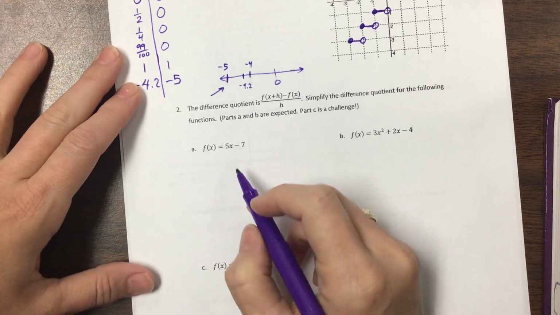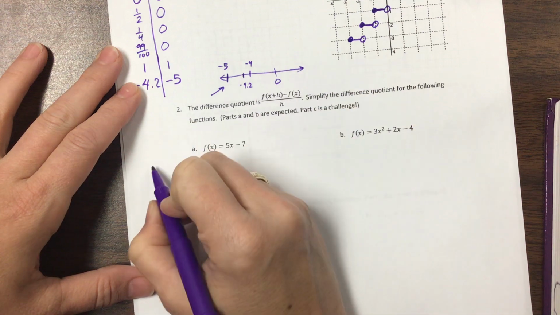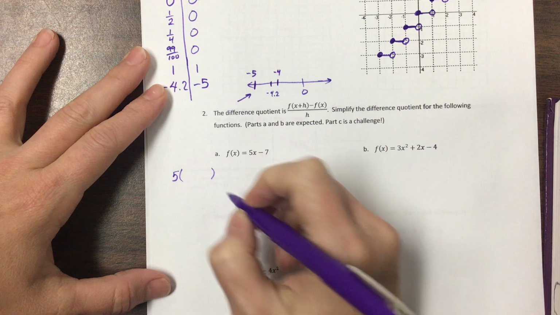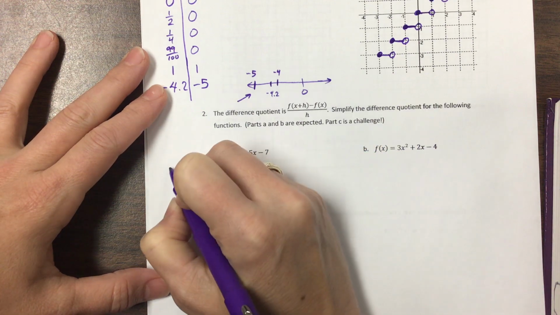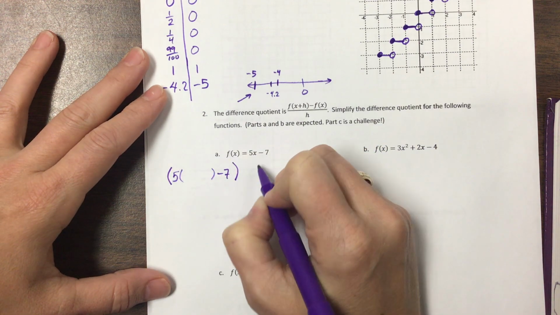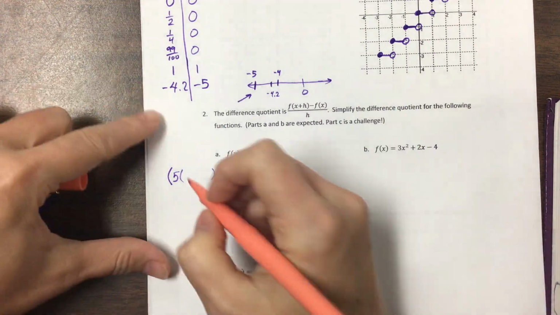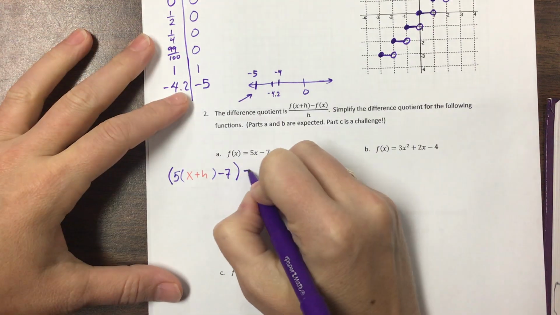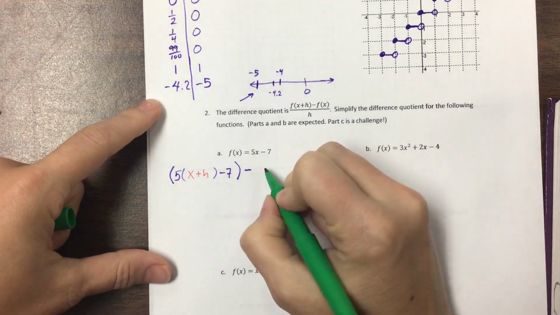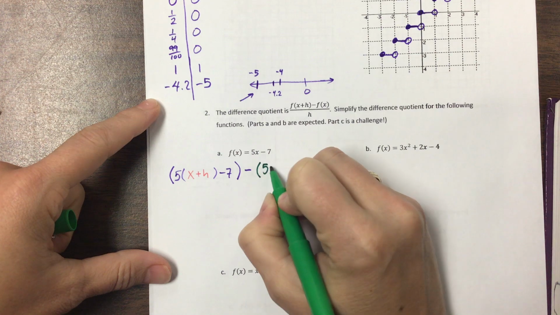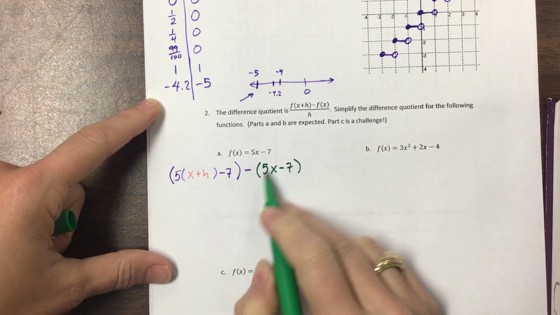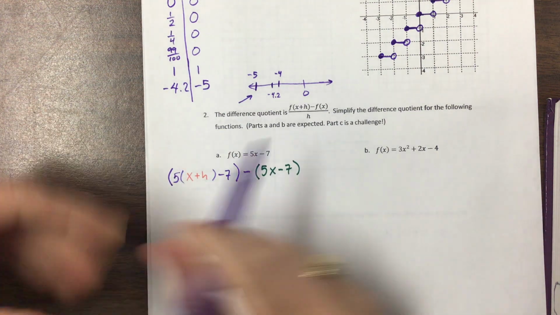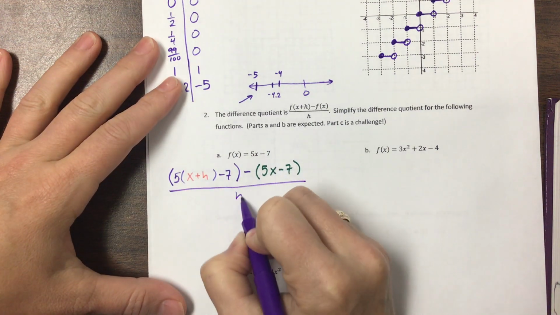So in this first one, I'm going to do this part in purple. My function is f of something minus 7, but the something I want to plug in is x plus h. And then I'm going to subtract away, I wanted a different color, that original function. This is my f of x. Do you see how that matches right there? And then everybody gets divided by h.